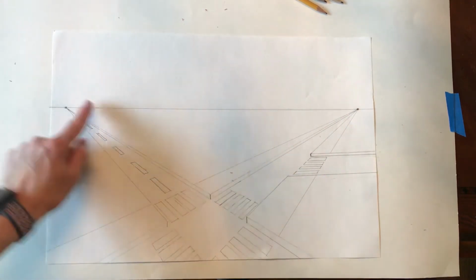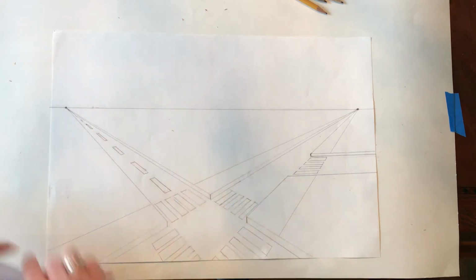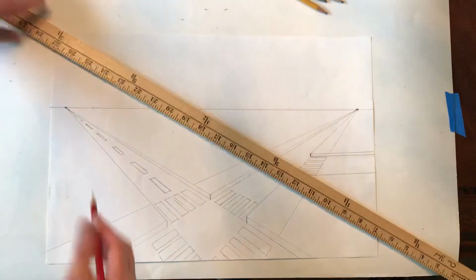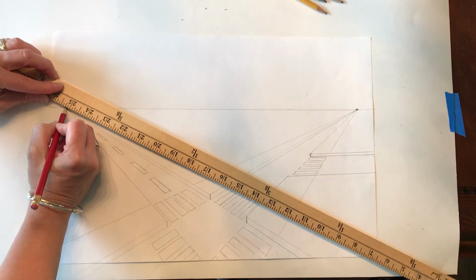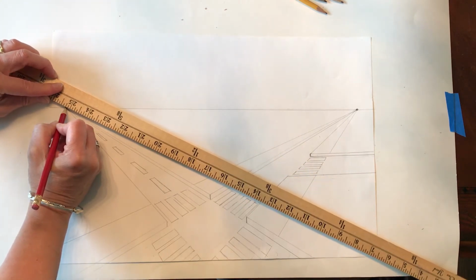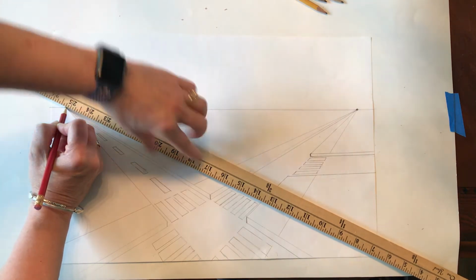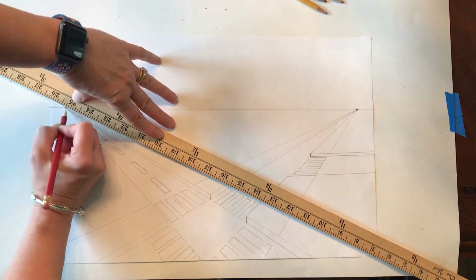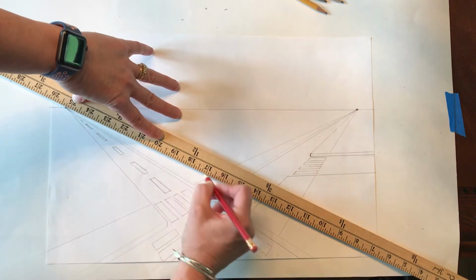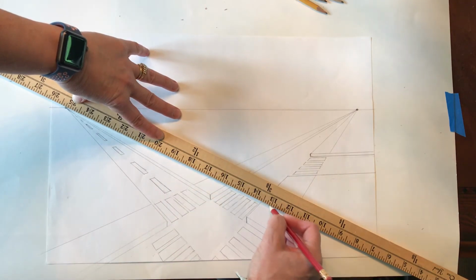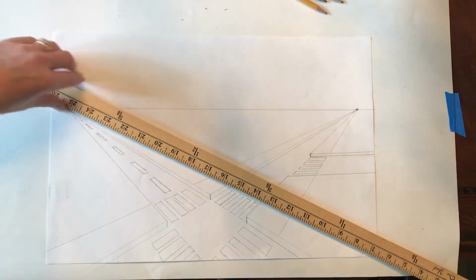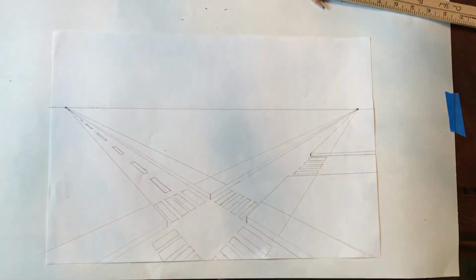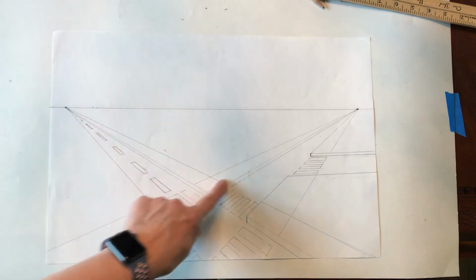Now if we want a sidewalk that's going around down this side, we would line up our ruler again with our vanishing point, kind of decide how wide we want that sidewalk to be. I'm going to make it just a little bit bigger than the crosswalk here. And so I'm going to come down, and I'm going to come across to the edge of my paper there. So you can see here's the sidewalk.